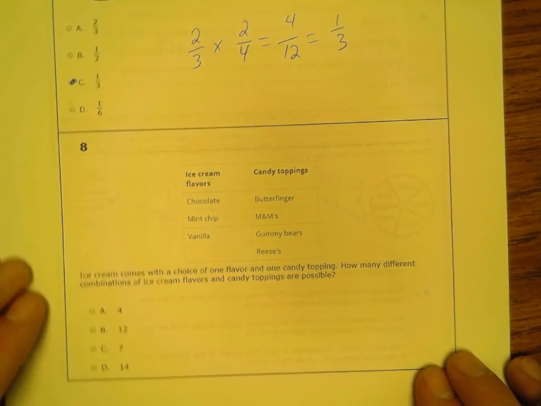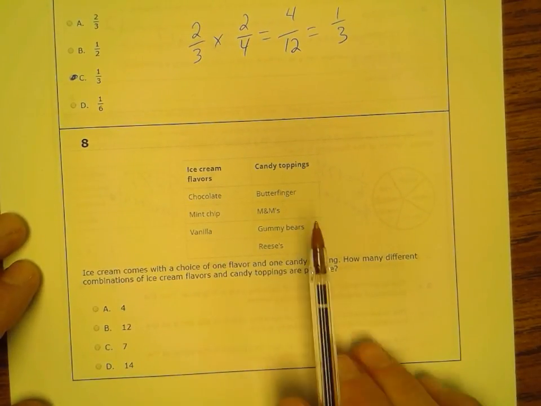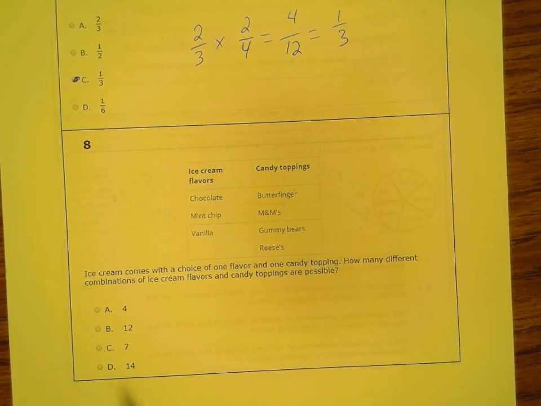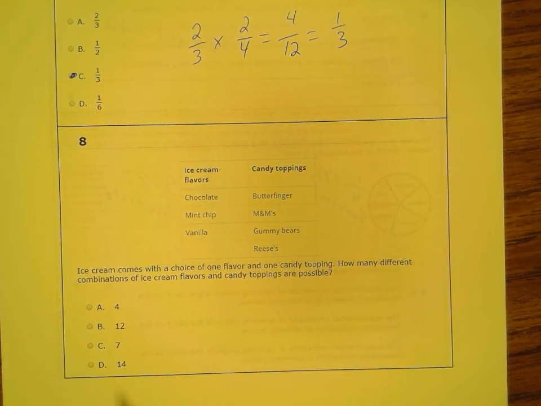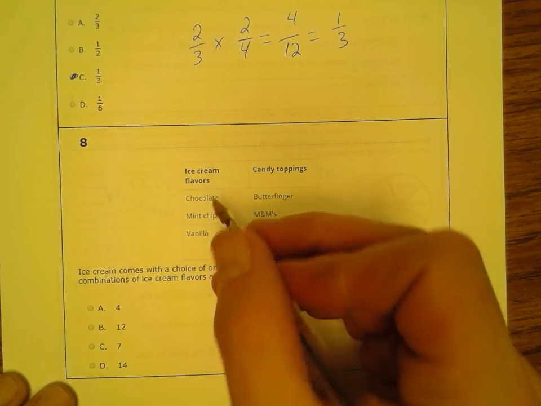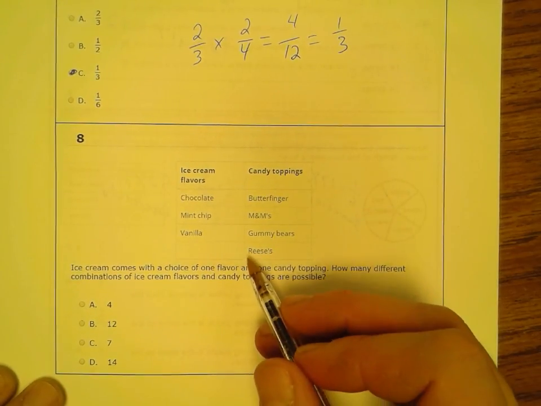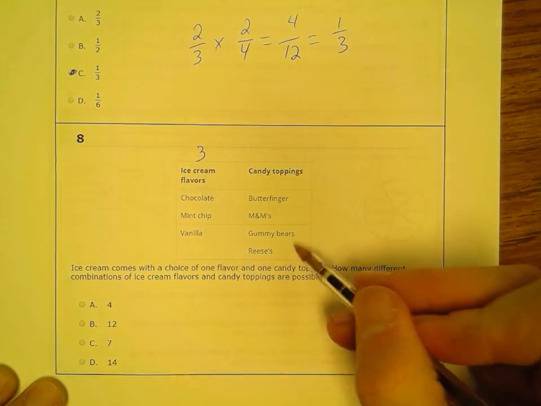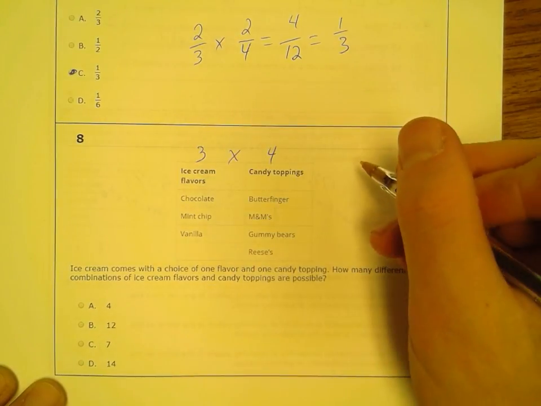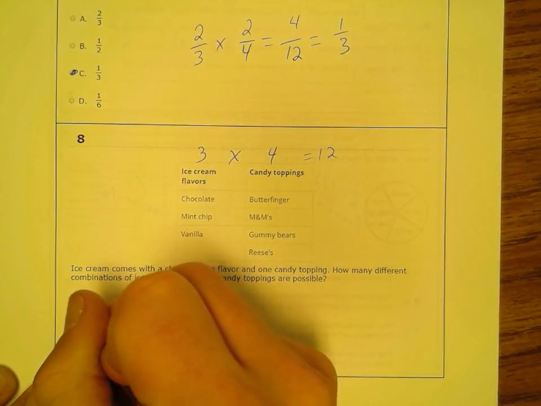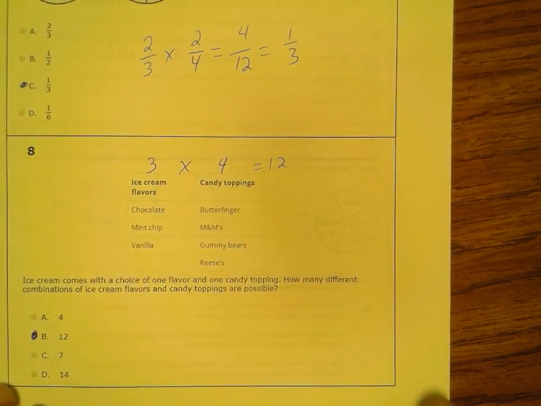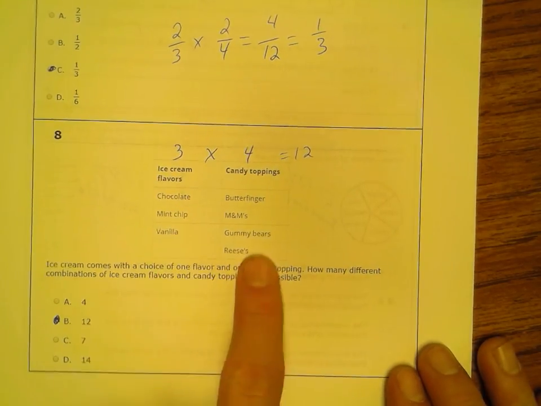Number 8, we have a list of ice cream flavors and a list of candy toppings. It says ice cream comes with a choice of 1 flavor and 1 candy topping. How many different combinations of ice cream flavors and candy toppings are possible? Well, you could make a tree diagram of these, but you could also just count how many of each are in each category. So I see 1, 2, 3 flavors, and 1, 2, 3, 4 toppings. Multiply those together. 3 times 4 equals 12, which is B. I encourage you to make a tree diagram here just as a good exercise. But like I said, the shortcut is just to multiply them together.